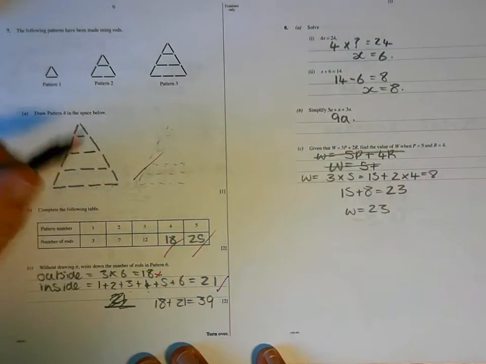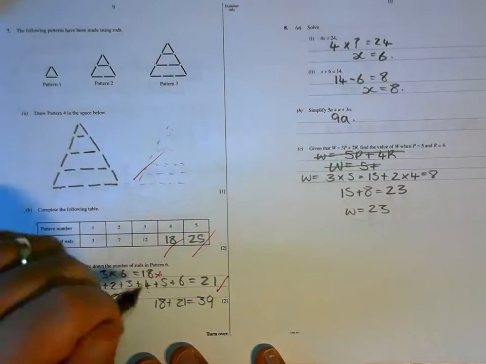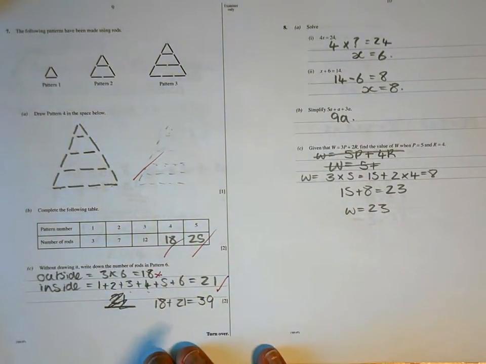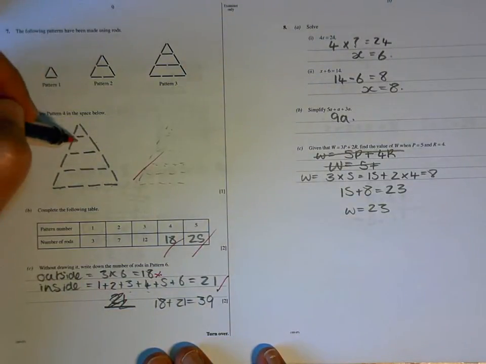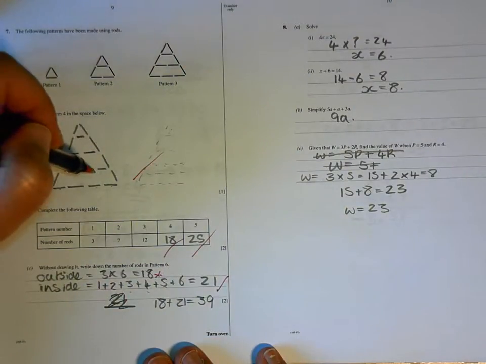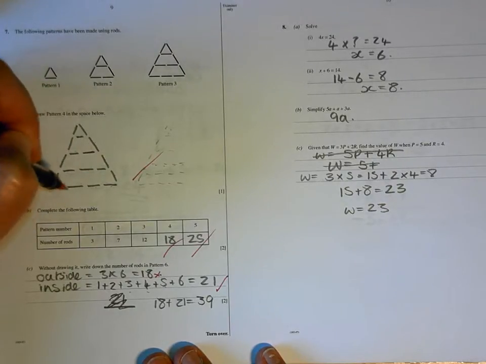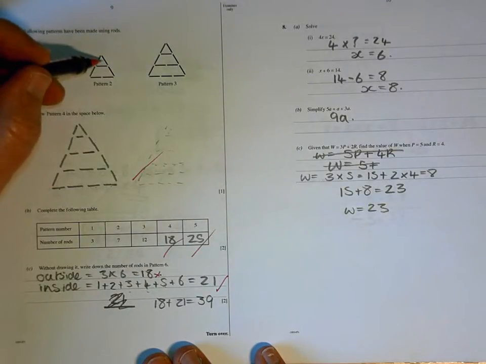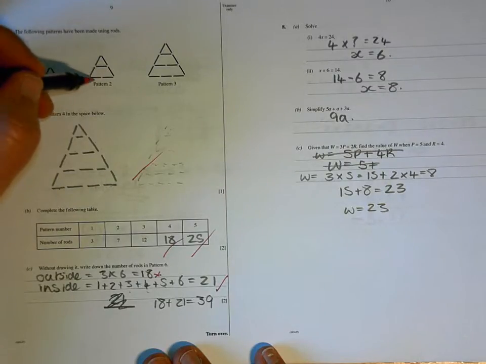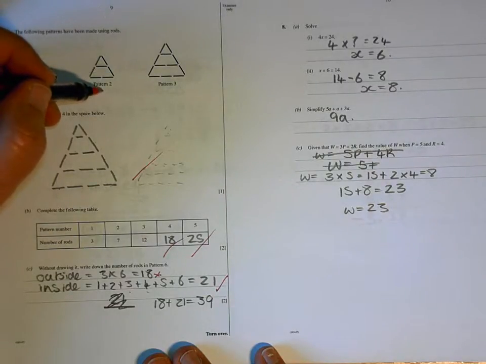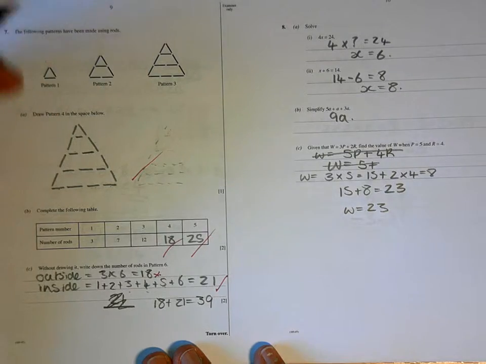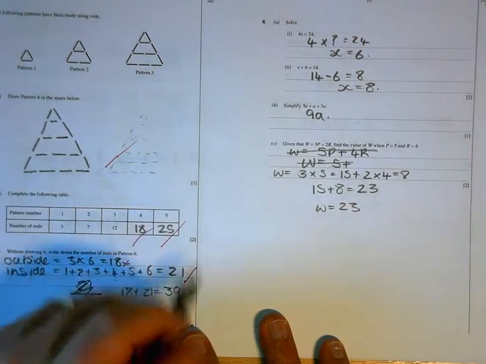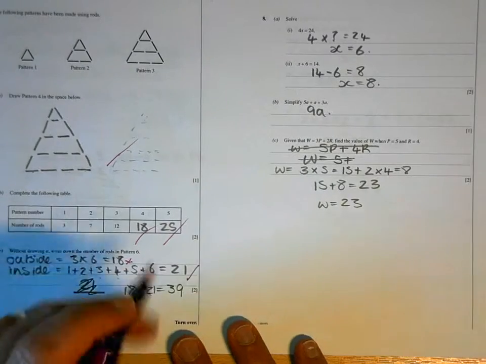It's this bit that's wrong. The outside isn't 3 times 6, but the inside certainly is going 1 plus 2 plus 3. It depends whether you're counting these as outside or inside. 1, 2, 3, 4, 5, 6. So you've got a nice strategy going there, but I don't think it's quite right.